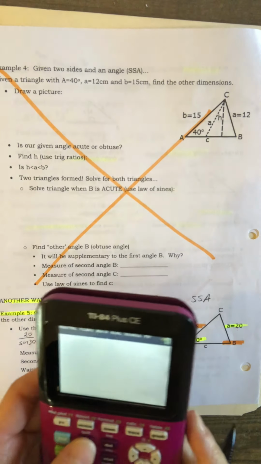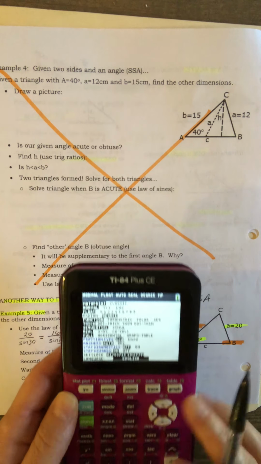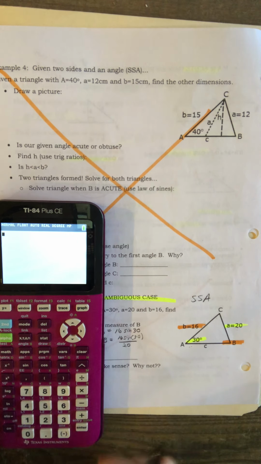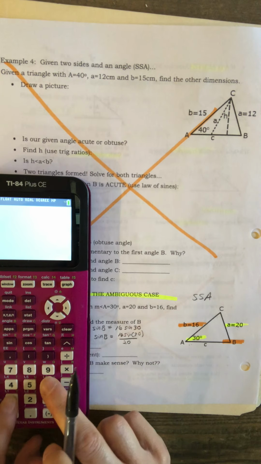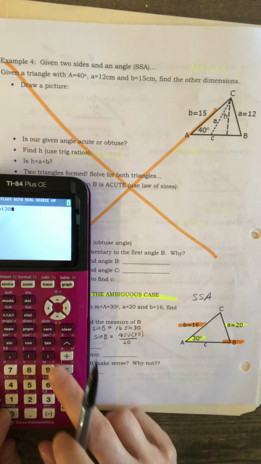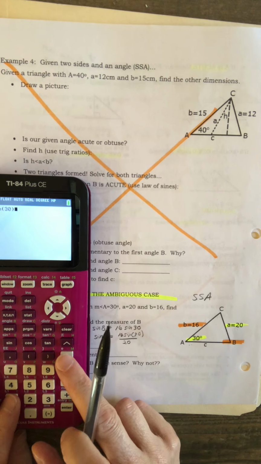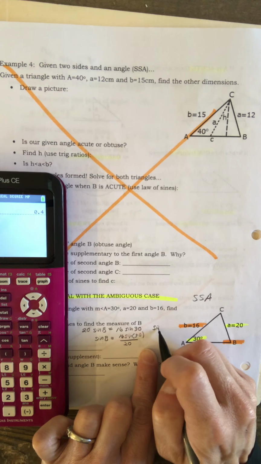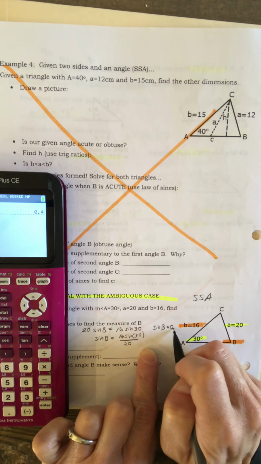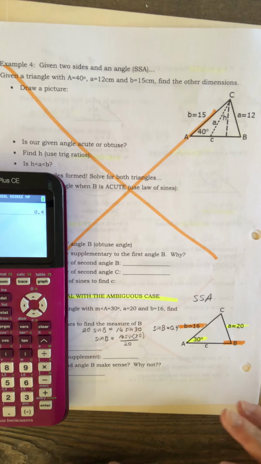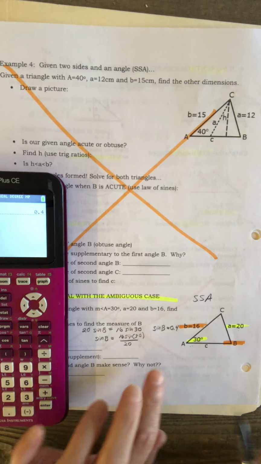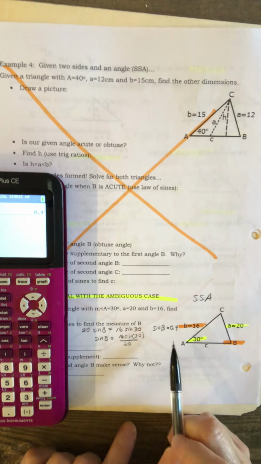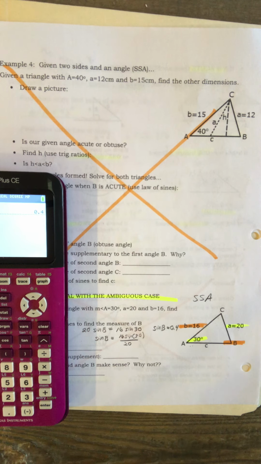Now you're going to input that into your calculator. Remember, when we put in the calculator, check that mode, make sure our mode is on degree, and it is. So I'm going to do 16 sine of 30, close the parentheses and divide it by 20. And I'm going to get sine of B equal to 0.4. But that's not my angle measurement. That's the sine of B, the ratio of that angle B.